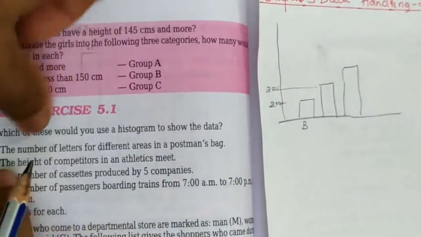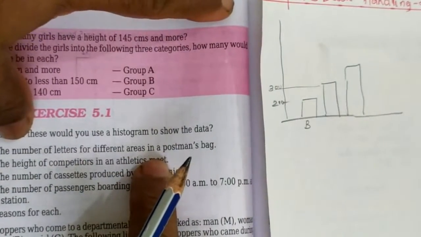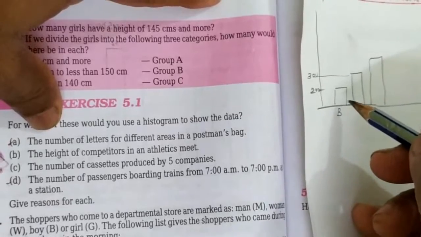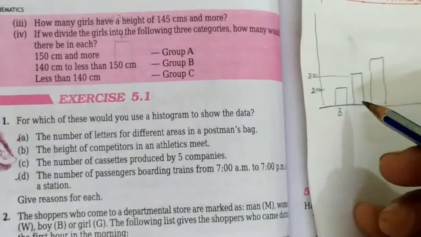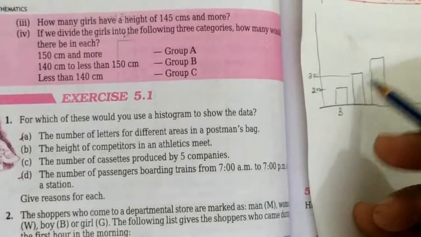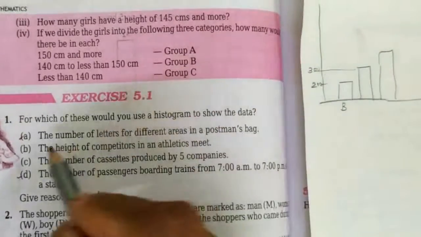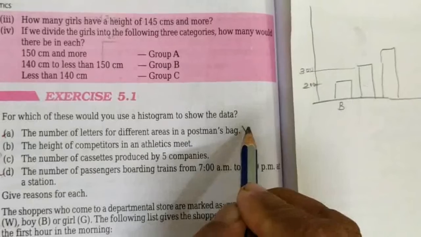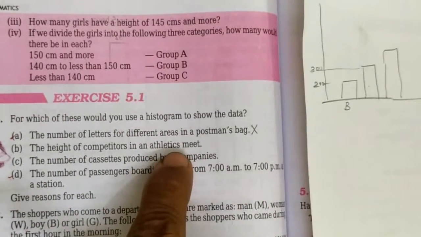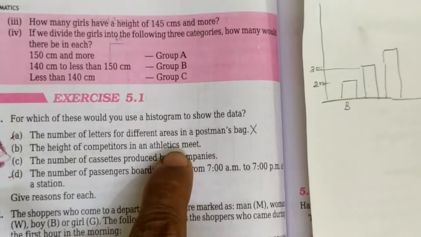Now, can I show a histogram in this case? It is not possible. Why? Because every individual piece of information is not related to each other. It is just a number. So when the numbers are not related to one another, we cannot show a histogram in this case. The next one, the height of competitors in an athletic meet.